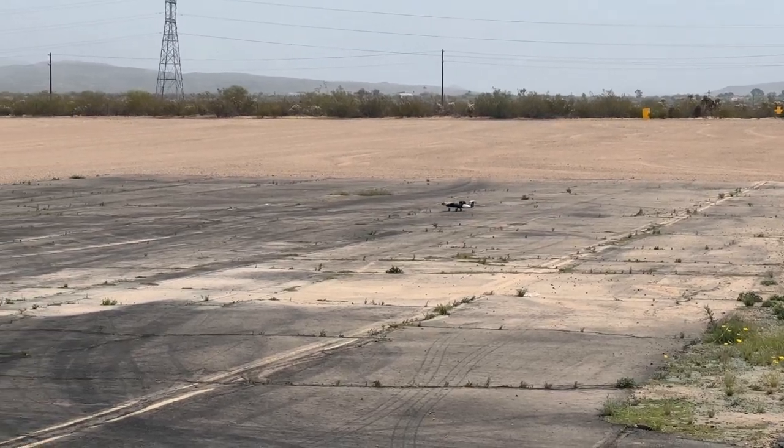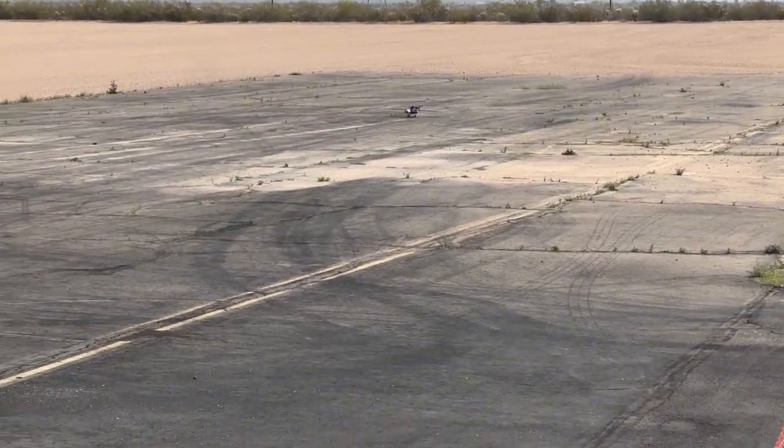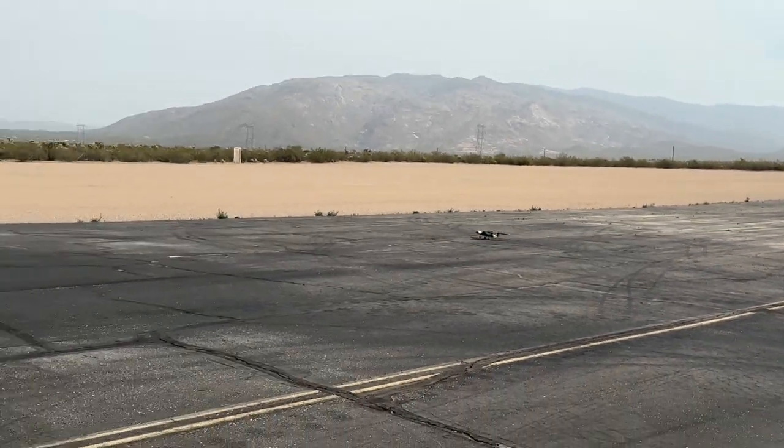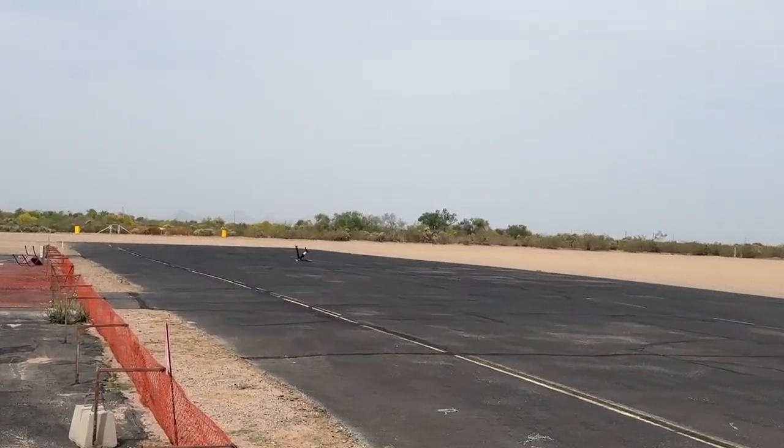Our first flight test was conducted on March 11th at the Tucson Radio Control Club. Alex Feist was our pilot, and we were able to confirm the UAV's ability to taxi, accelerate, and take off, as well as identifying dynamic instability in the aircraft.